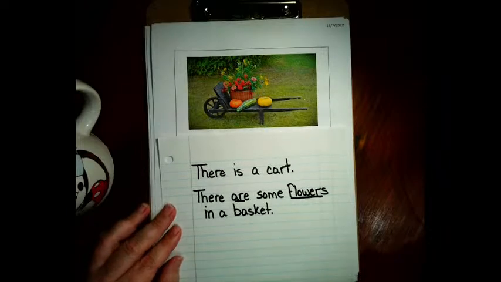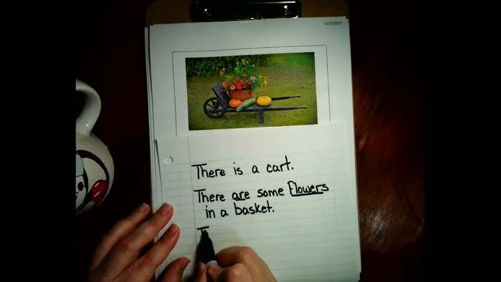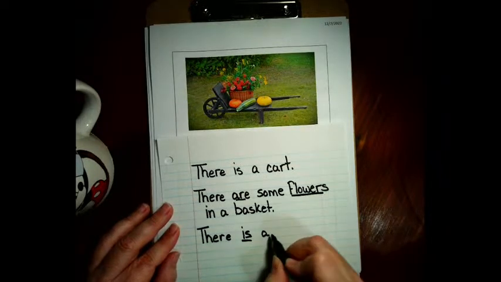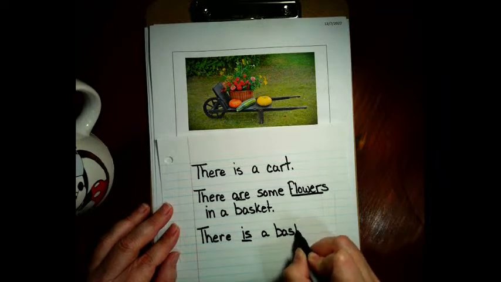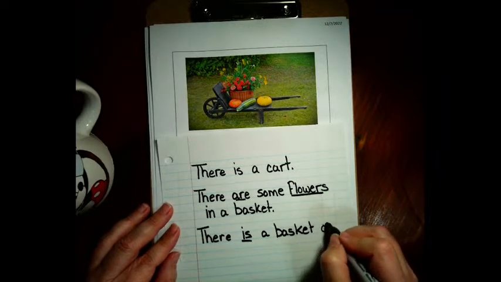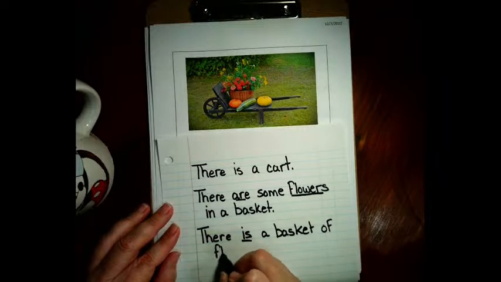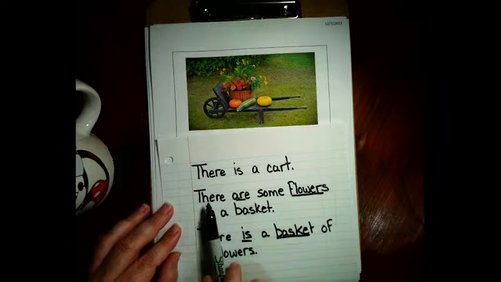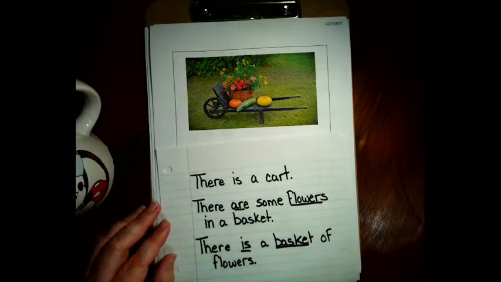Let me change this around. I could say, "There is a basket of flowers." So see how I had to change which verb I used according to my subject? So, "there are some flowers in a basket," or "there is a basket of flowers." Okay.